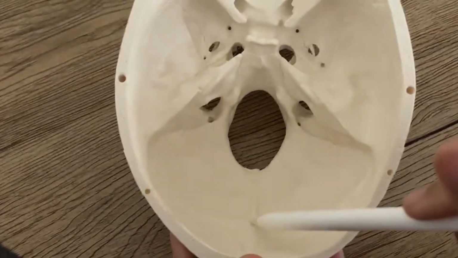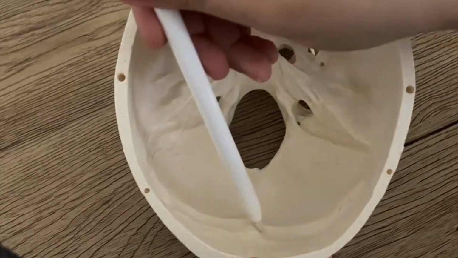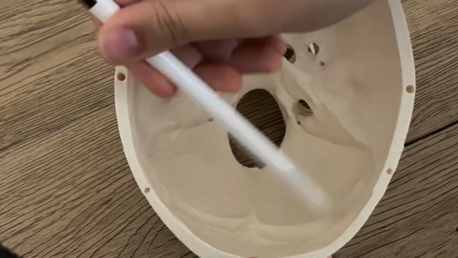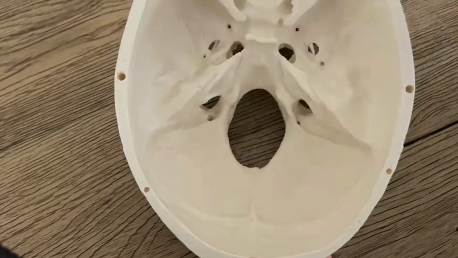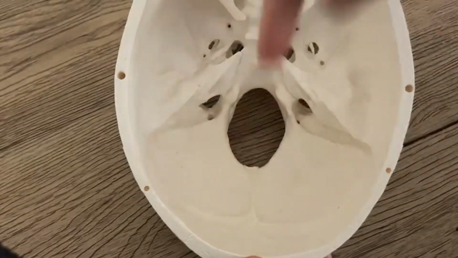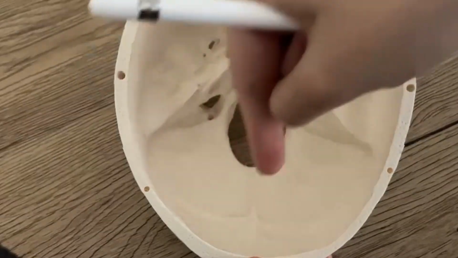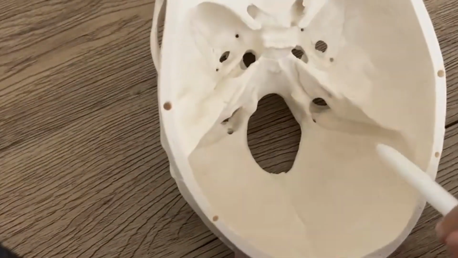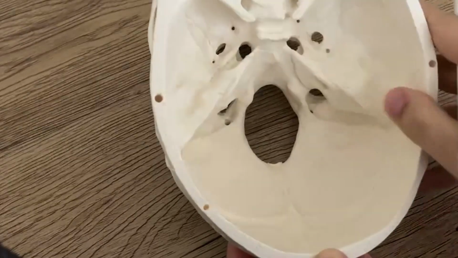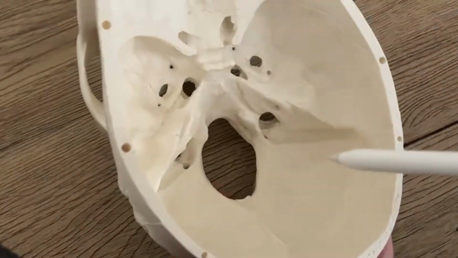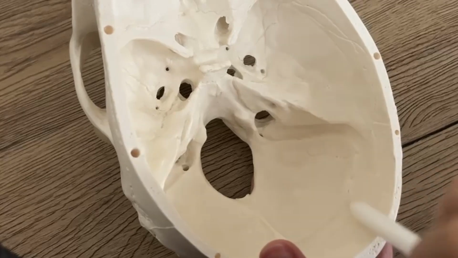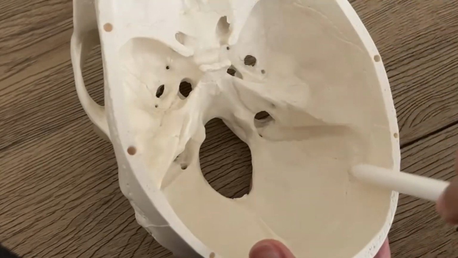On the internal occipital protuberance, there is a transverse sulcus on the bone. What is causing this transverse sulcus is my transverse sinus. The transverse sinus moves, and again we have another sulcus, the sigmoid sulcus. What is causing the sigmoid sulcus on the bone? The impression is caused by my sigmoid sinus, a collection of venous blood.